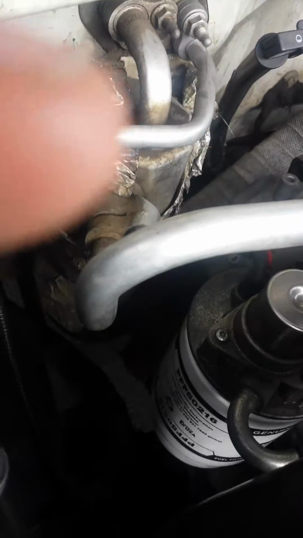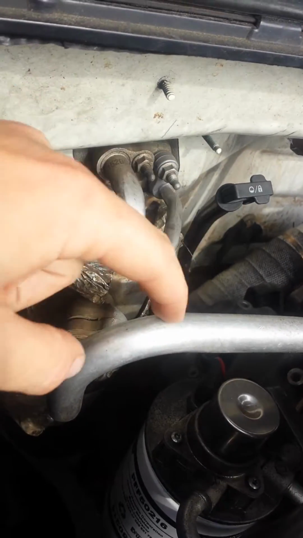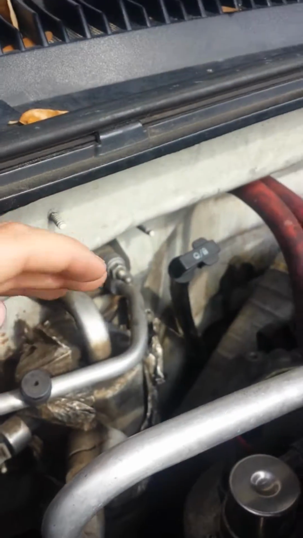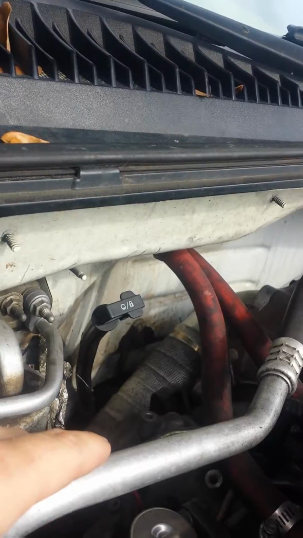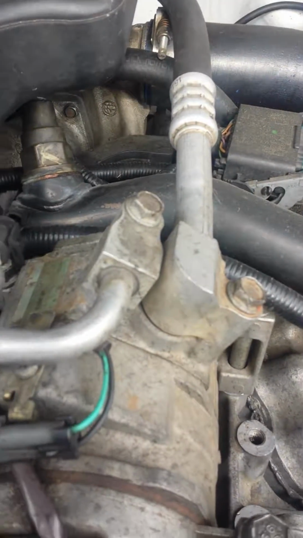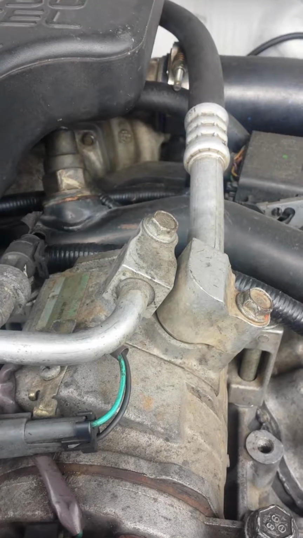Now once it goes through that, it comes back into a line, low side line now, because once we go through the orifice tube, everything from there on is low side until you get back to the compressor. So we're going to the low side line, goes across, comes up, right into the compressor. And that is pretty much a cycle of how the Freon goes.